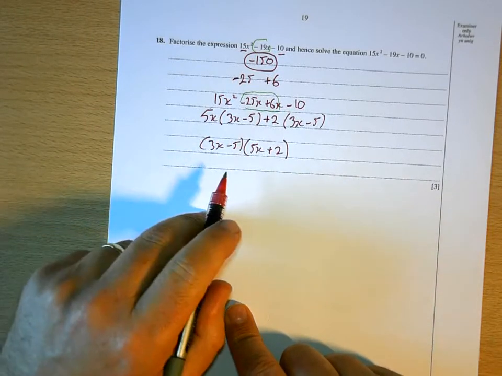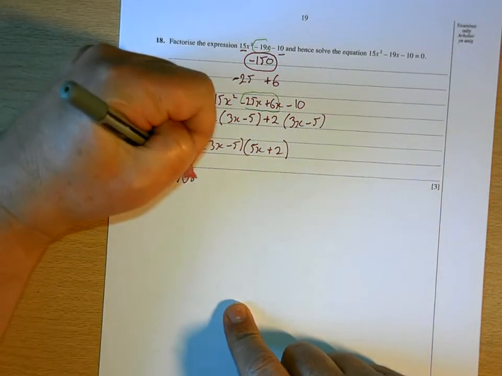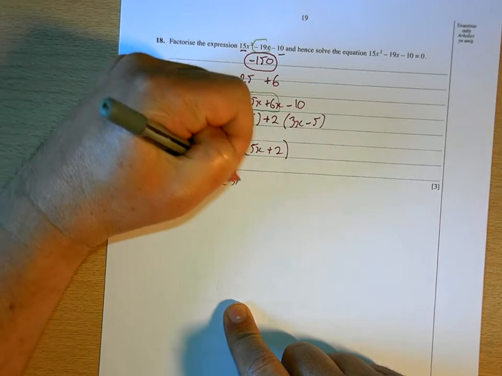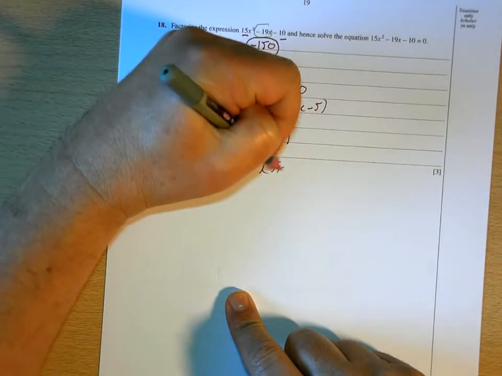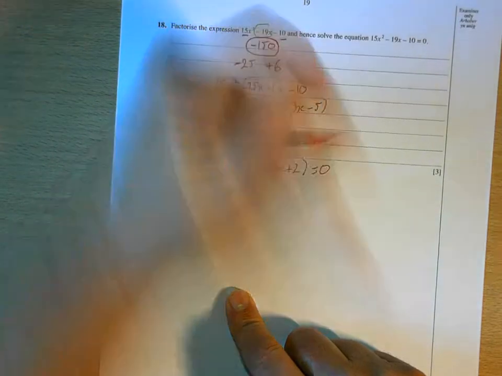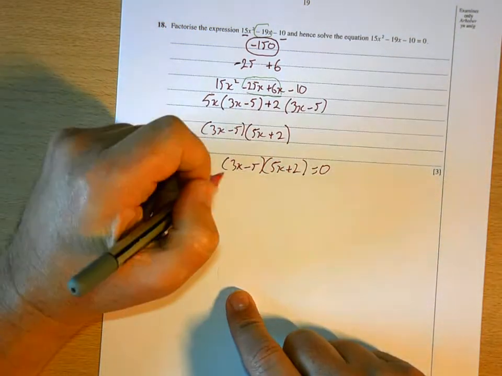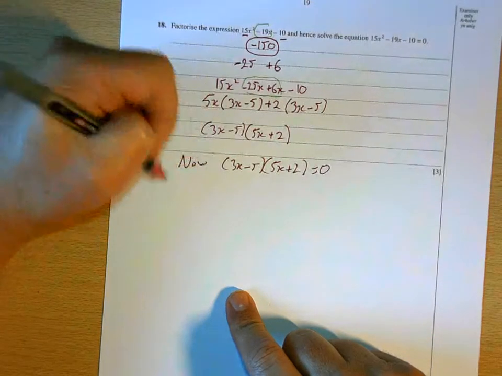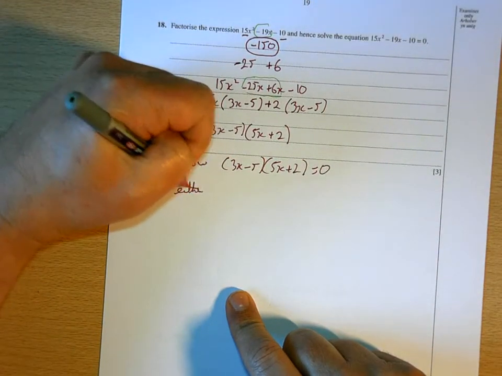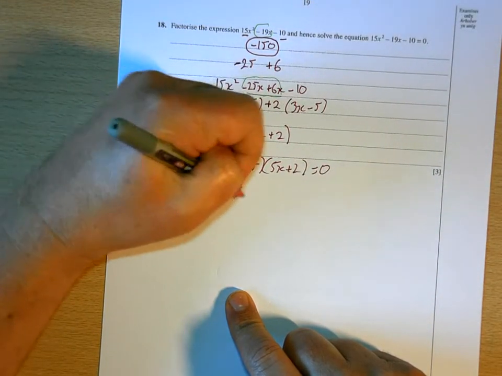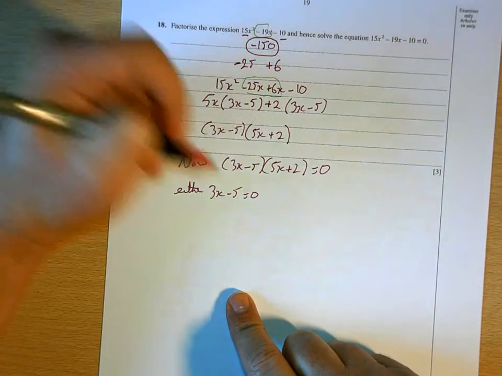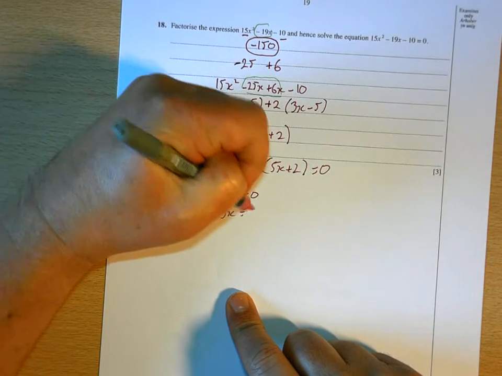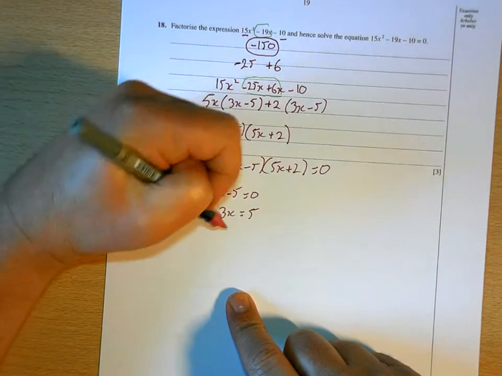Now I put it equal to 0. So either the contents of the first bracket equals 0, to get the x on its own, add 5 both sides, divide 3 both sides.